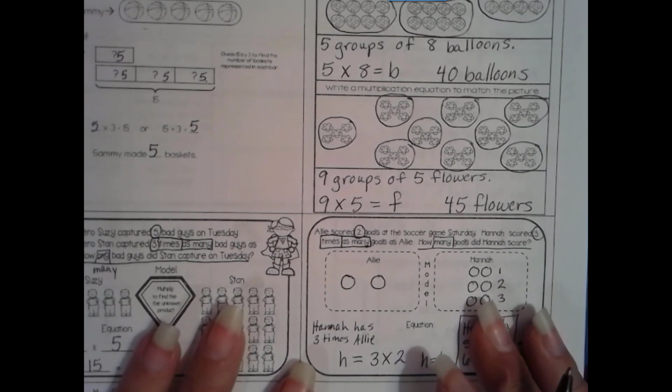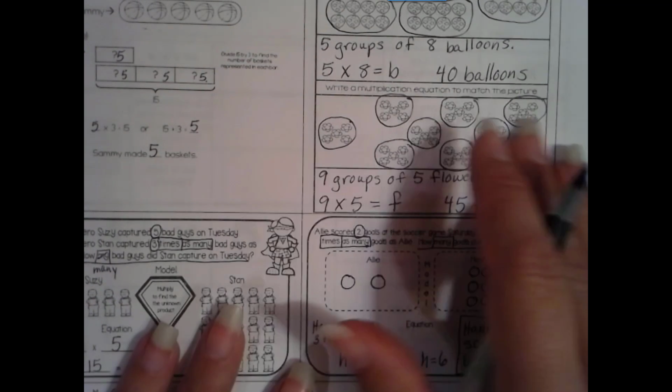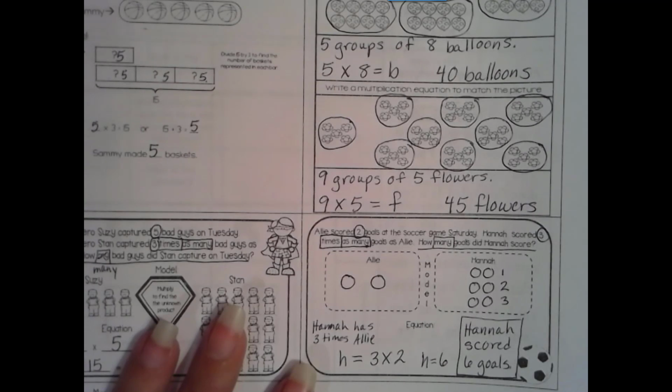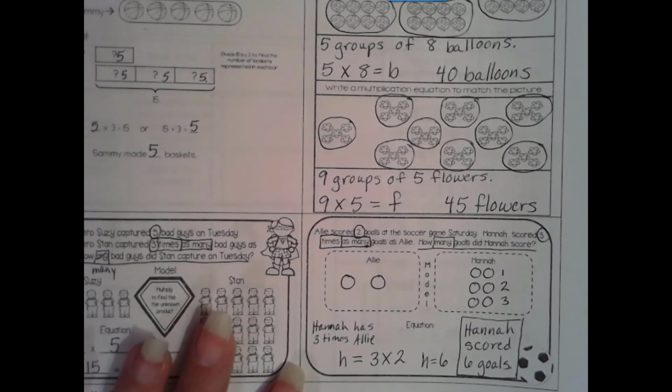So that is looking at our drawings and our equations for helping to solve multiplicative comparisons. Now it's time for part 2 and our 3-column note.